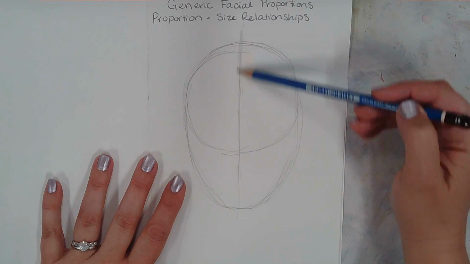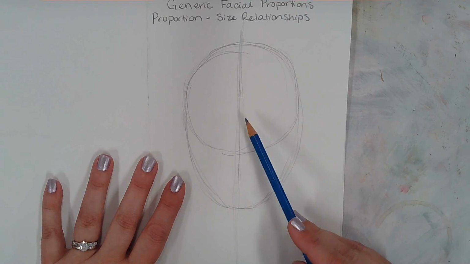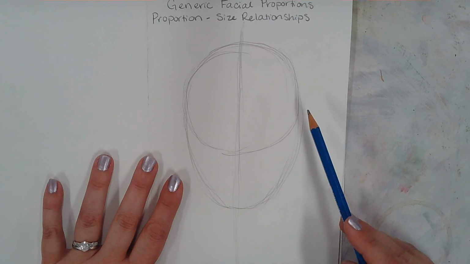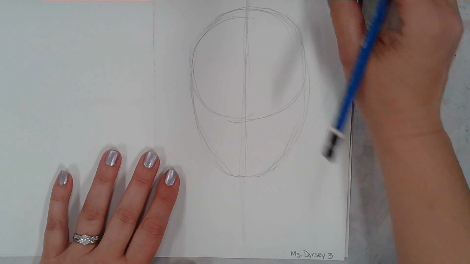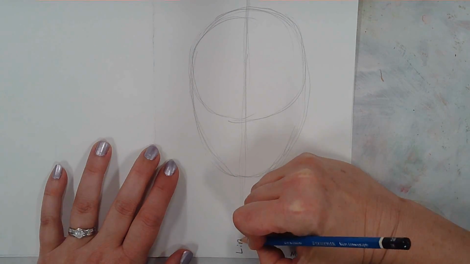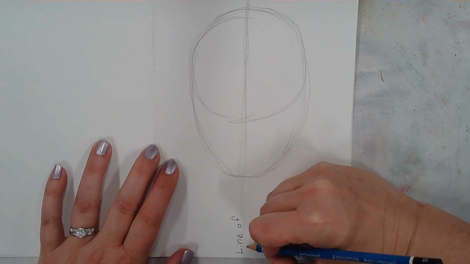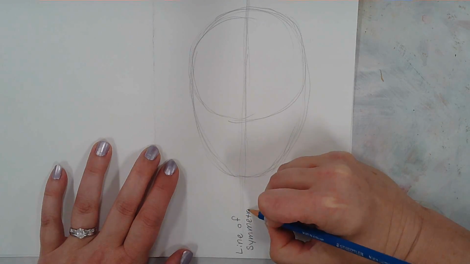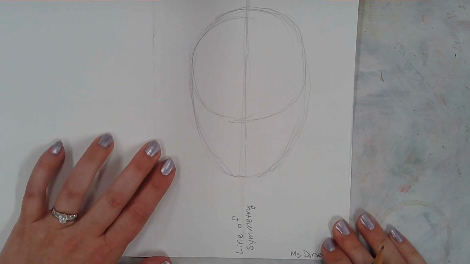And it's a line that goes straight down your face, just like this, just to make sure that this side is about the same as this side, right? So let's draw a little line down the front of this drawing and then label it line of symmetry. Okay, so this is your line of symmetry.